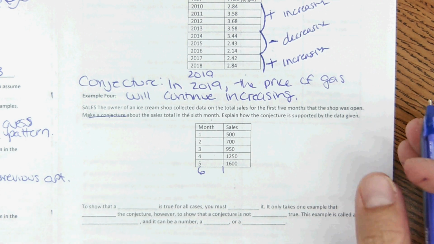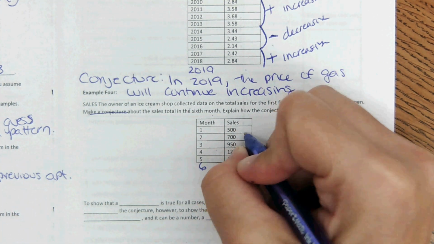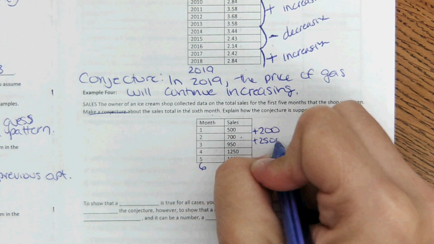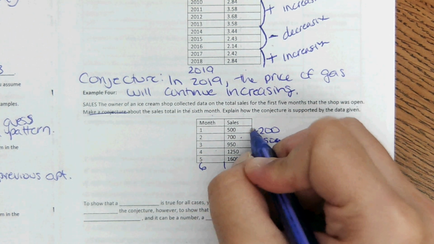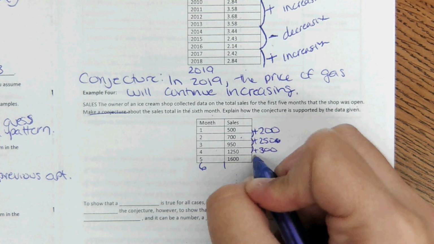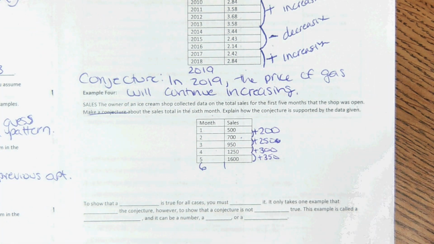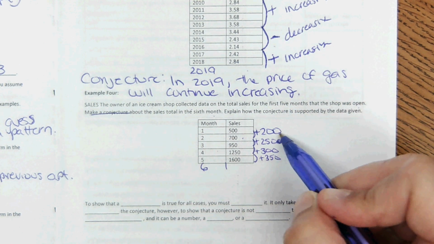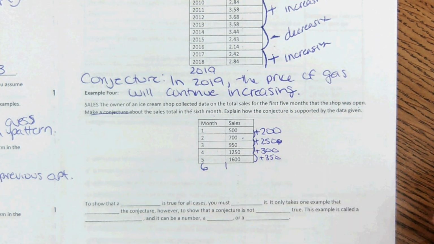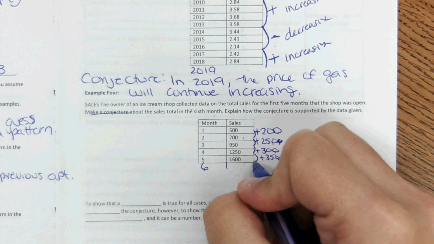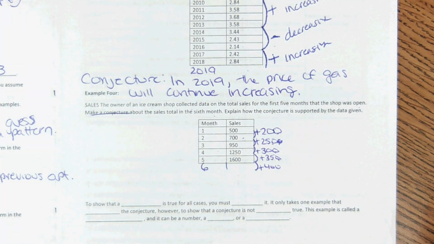Okay, in order to make a prediction, we have to look at what's already happened. Let's see, from this month to this month, it would be plus 200. Then from 700 to 950, plus 250. Looks like plus 300 here. And then from 1,250 to 1,600, that would be plus 350. So my guess, based on this pattern, each month they're making $50 more than the last one. So plus 200, plus 250, plus 300, plus 350. So I'm thinking plus 400 right here, based on that pattern.